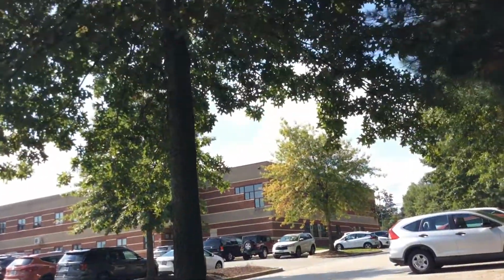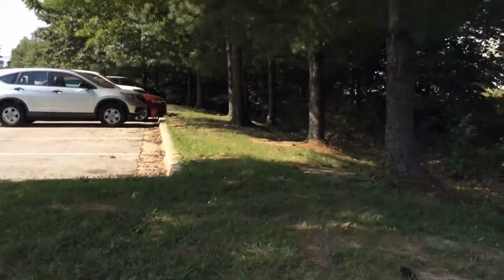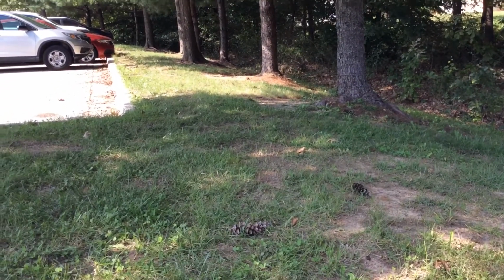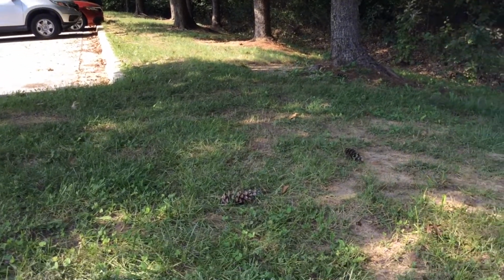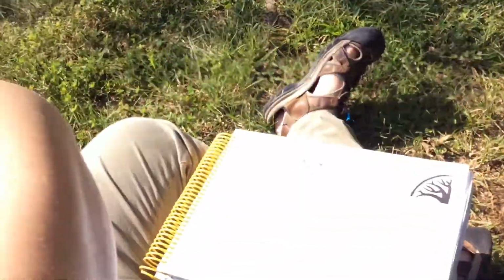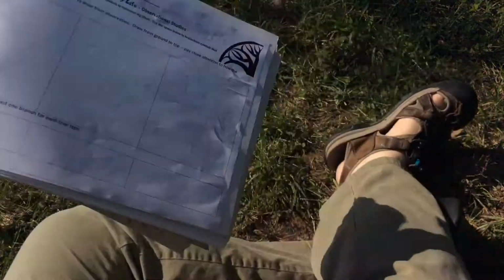Now make sure you are set up. See, I'm kind of underneath this tree a little bit because I want to be able to see the branches. And I want to see how the branches hit the trunk. So make sure you're kind of close to your tree and maybe even a little bit underneath it so you can see, especially if the trees haven't lost their leaves yet. So you can see I am set up on the ground.